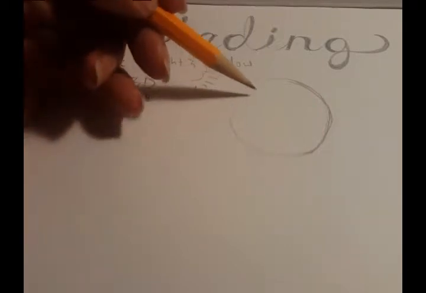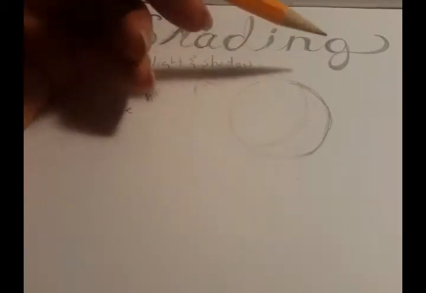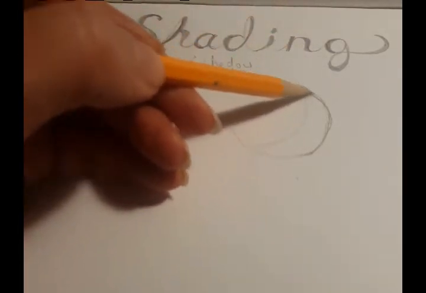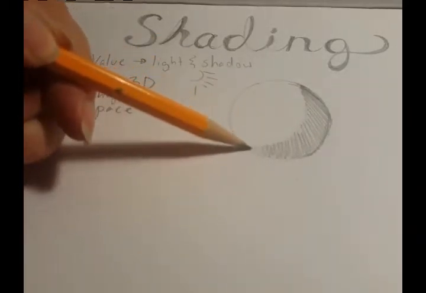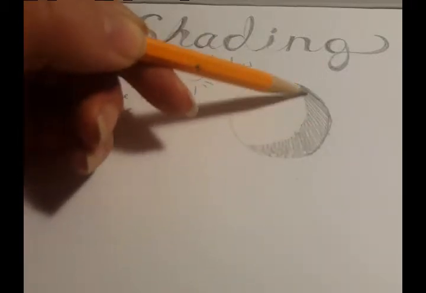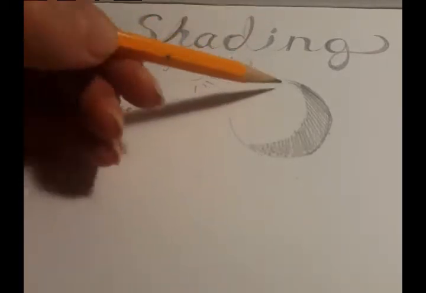So when a light shines on any object, it makes some areas of light and shadow. Where the light actually shines on this ball is going to create a bright spot, and it's also going to create a shadowed side, a dark side. So I'm going to add some value. I'm going to start with the pretty dark value on this side, and I'm going to build up these values in a few ways. And then the highlight I'm going to leave white. I'm not going to put any shadow there.